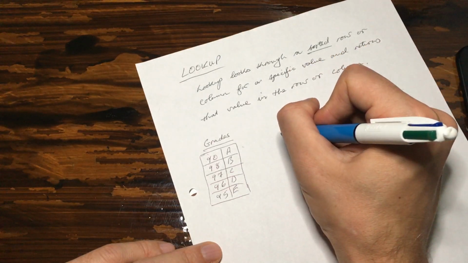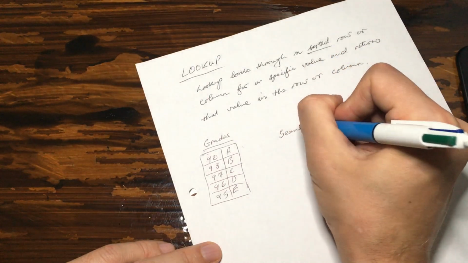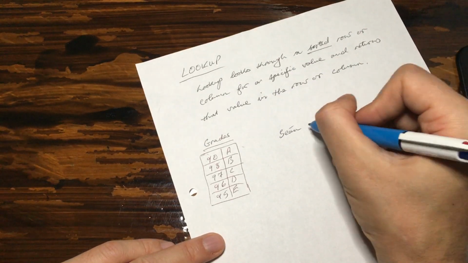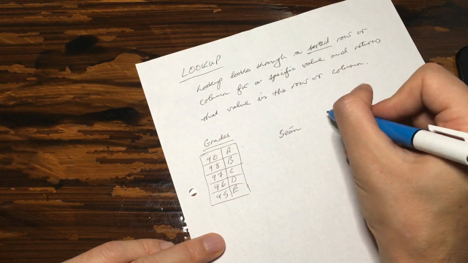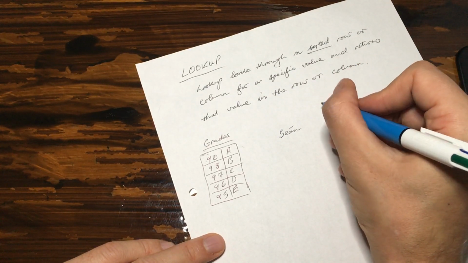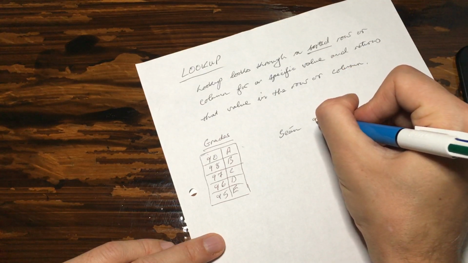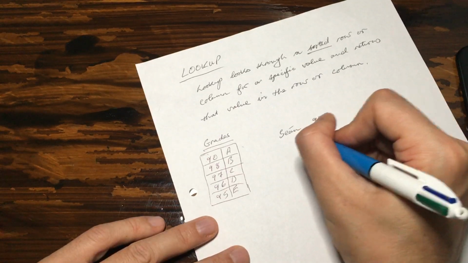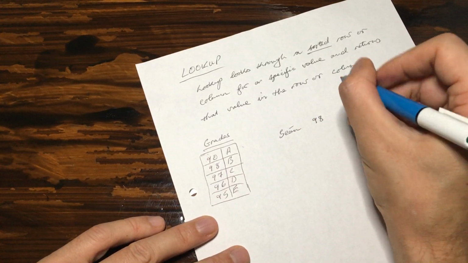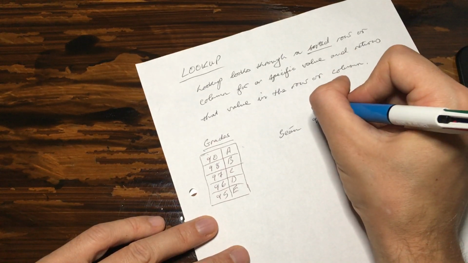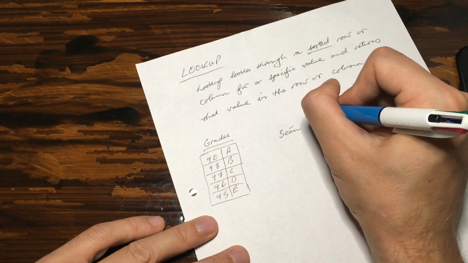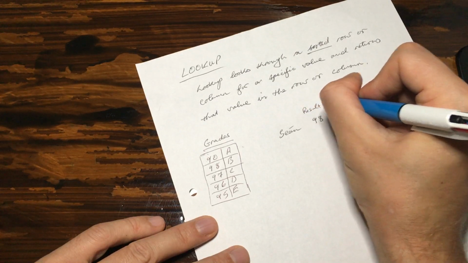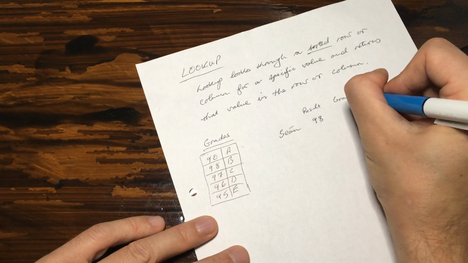Okay. Now over here we've got a student, and he's called Sean. Okay, and Sean has just got 98 in a test. Right, so 98 is written here. So what we want to do is then give the actual grade. So above here I want to say results and then grade.